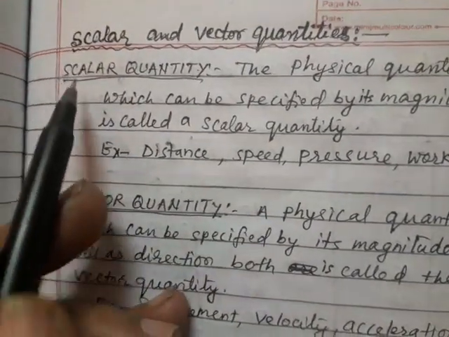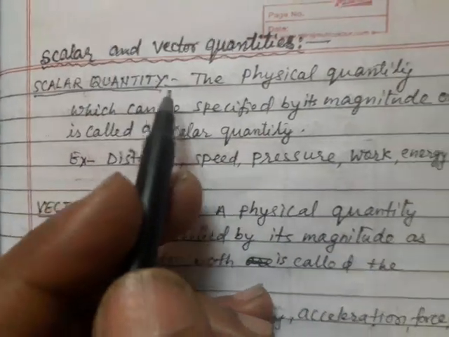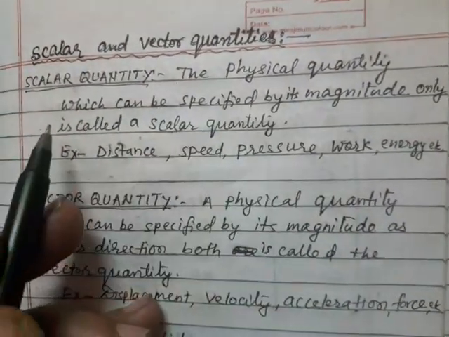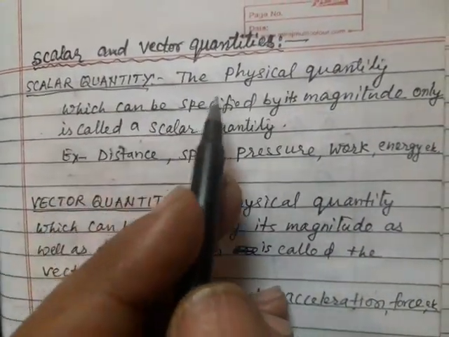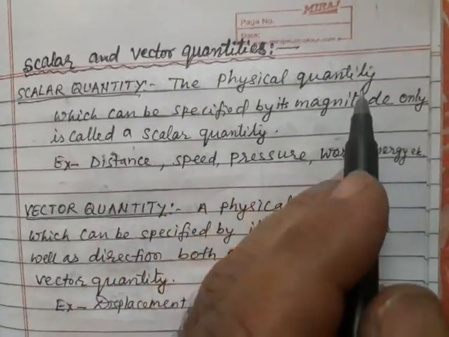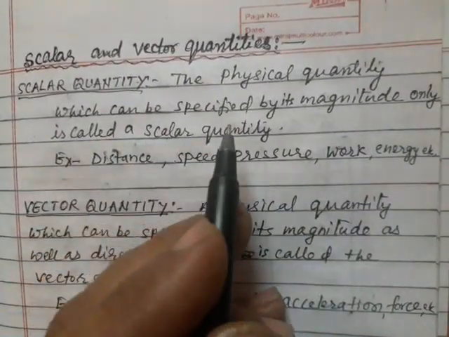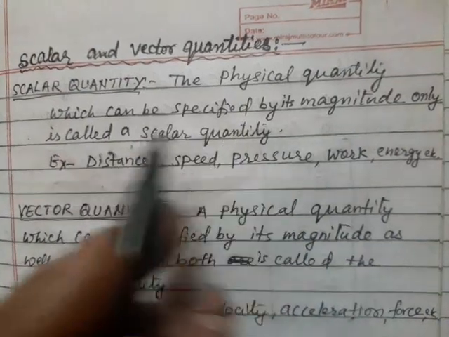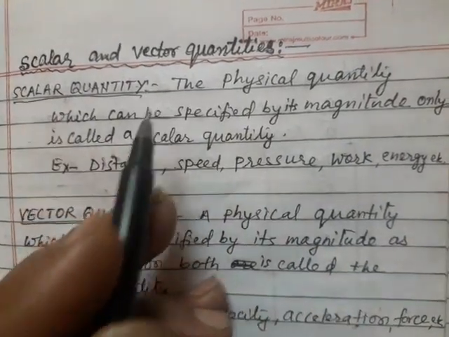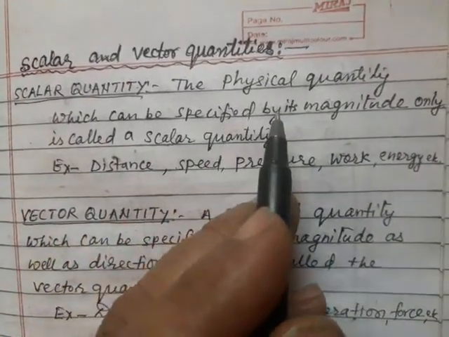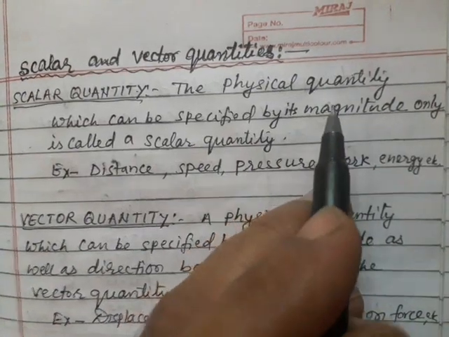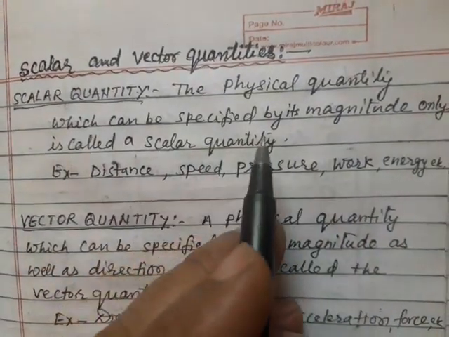What are scalar quantities? The physical quantity which can be specified by its magnitude only is called a scalar quantity. Once again, the physical quantity which can be specified by its magnitude only is called a scalar quantity.